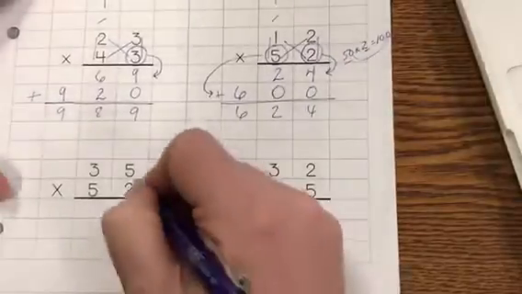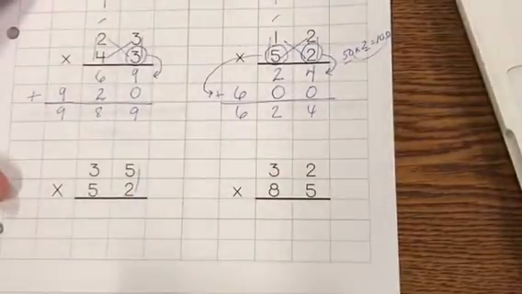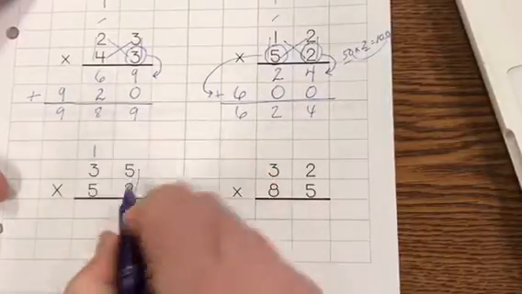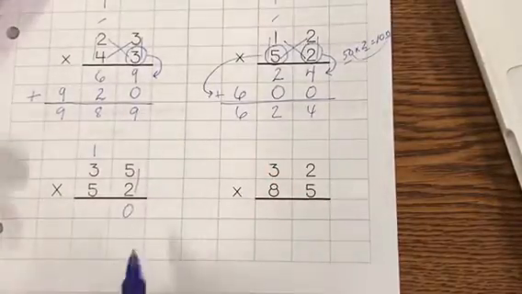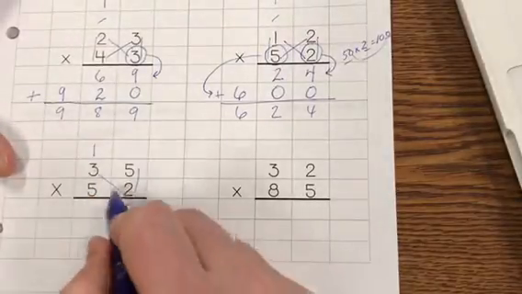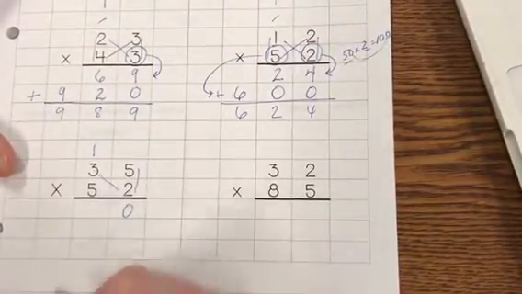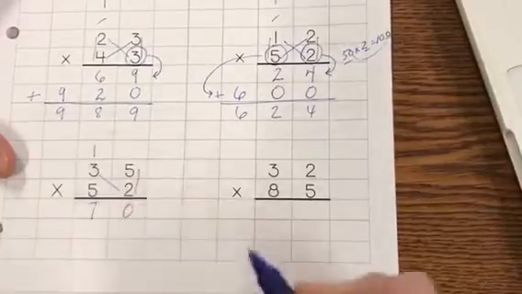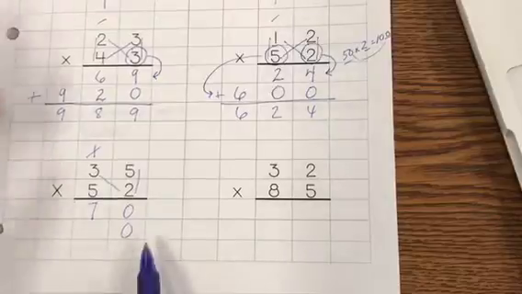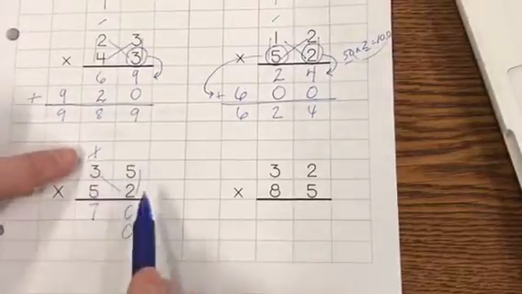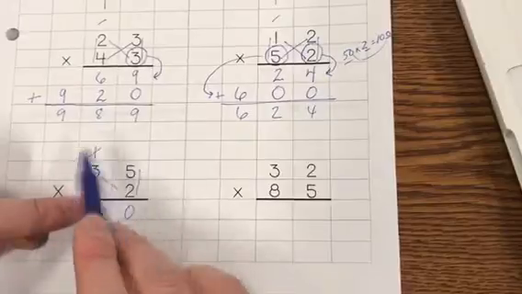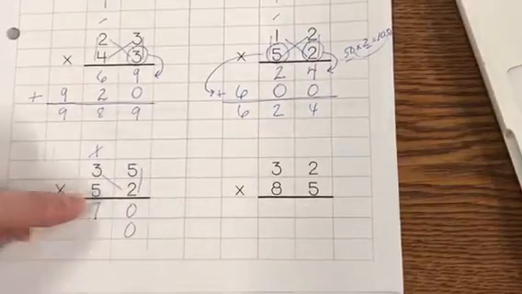All right, the bottom 2. 2 times 5, add the regroup. So 2 times 5 is 10. Regroup to the next problem. 2 times 3, add the regroup. So 2 times 3 is 6. Add the regroup, and we have 7. Slide, slash 0. This is your first time seeing why we say slide, slash 0, because we're done with this. We already used it. We don't want to make a mistake and use it again.